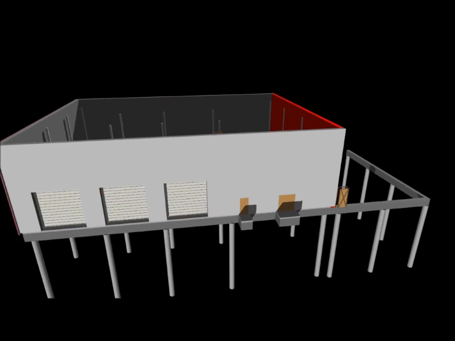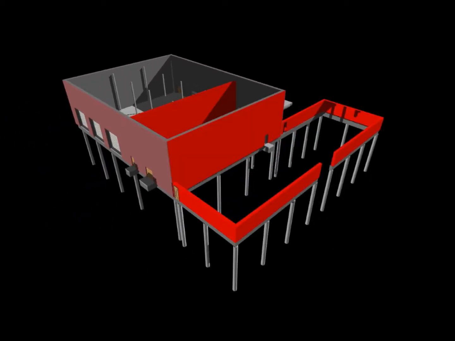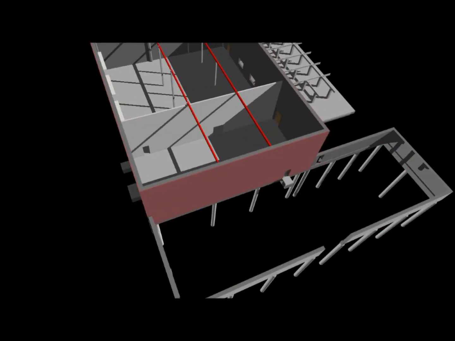The north side CMU wall has now been constructed. The overhead doors and regular doors are placed while the west side CMU wall is being constructed. The shorter CMU walls in the yard have now been constructed. Also note that the main building CMU walls are now covered in brick.